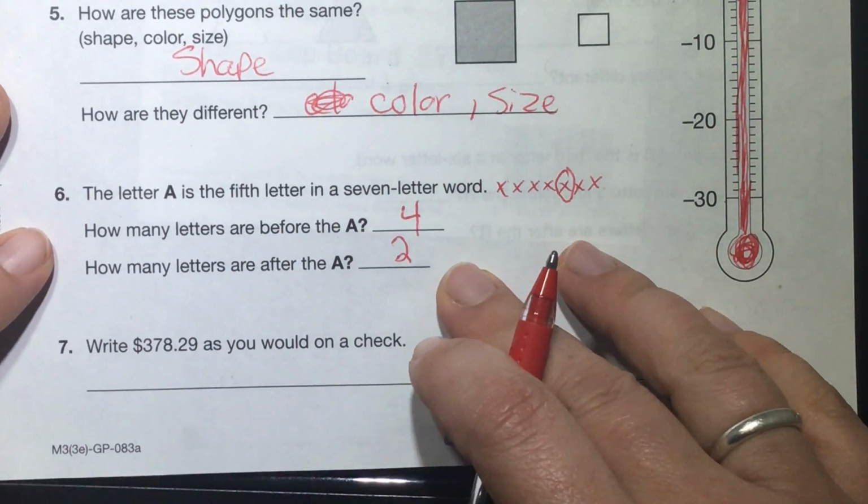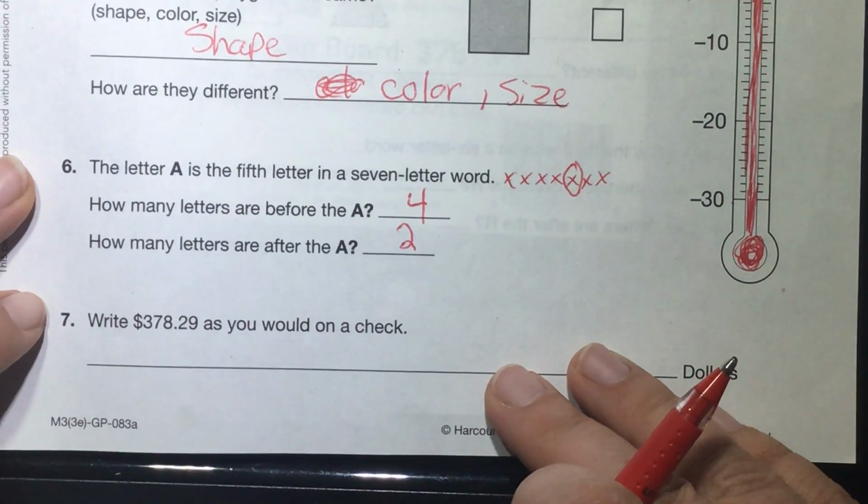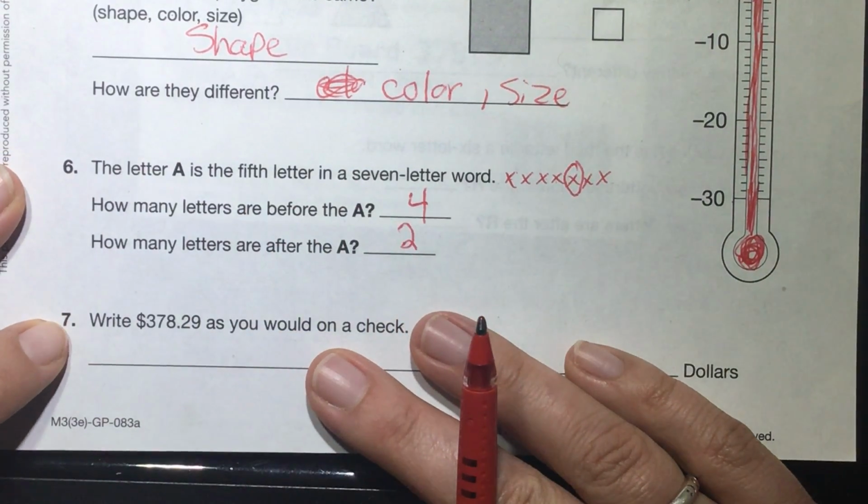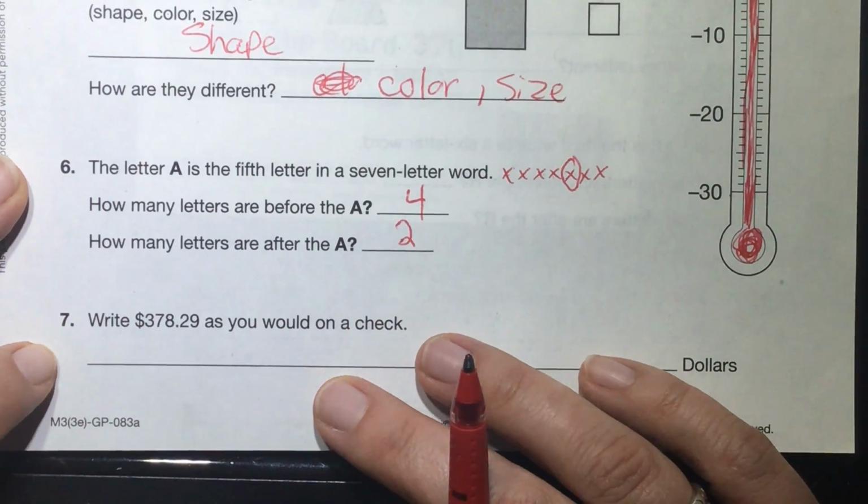All right, and number 7. This is kind of a short worksheet today. But that's good. You guys deserve a break.